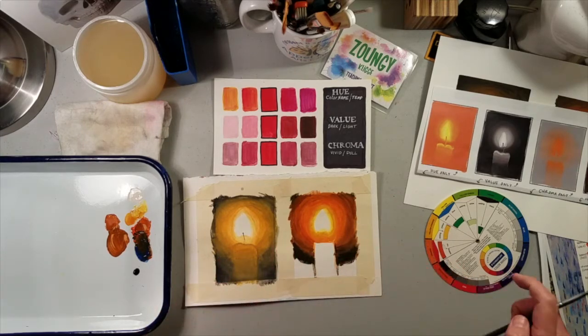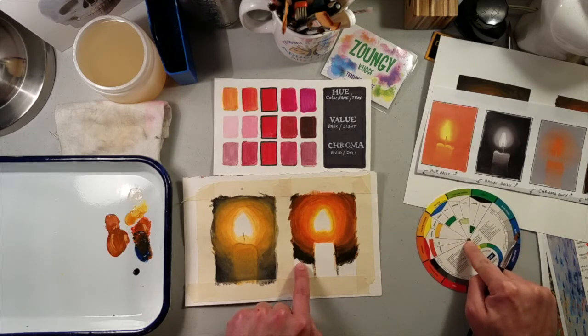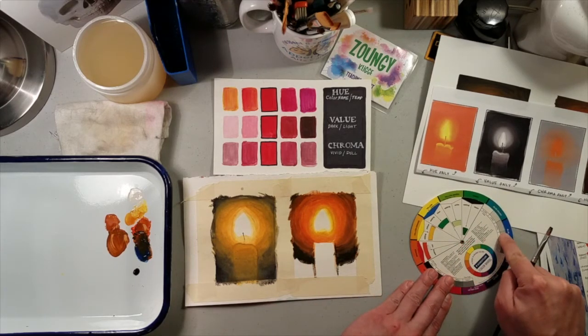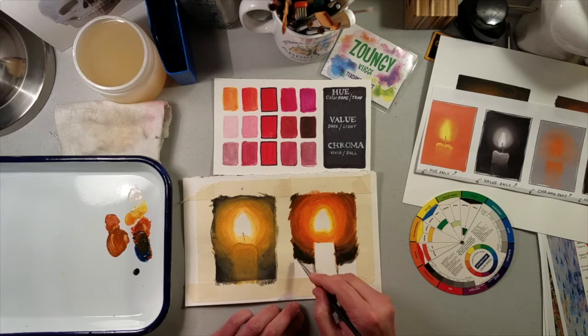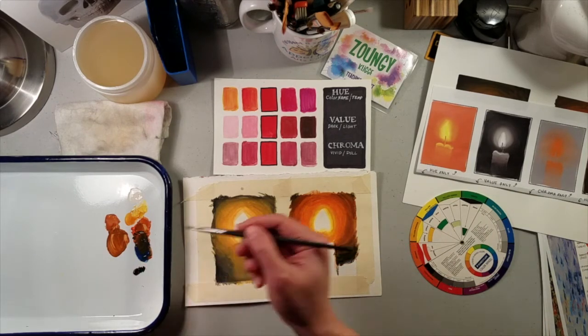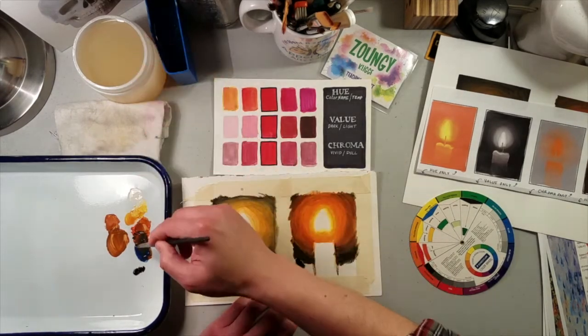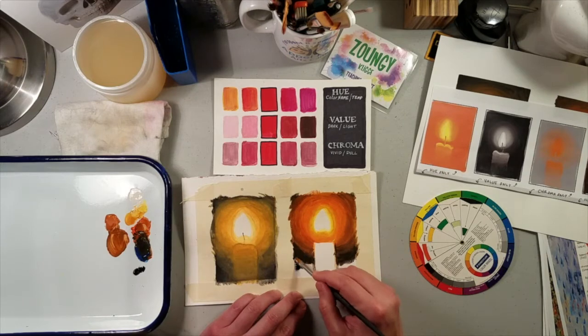I'm going to shift from the orange side of the wheel past the middle point, which is this neutral point, onto the blue side, and you'd start seeing blue here. So I don't want to add any more blue, but I can go a little darker with some black. So I'm just going to use a little bit of black to really get this bottom part dark.